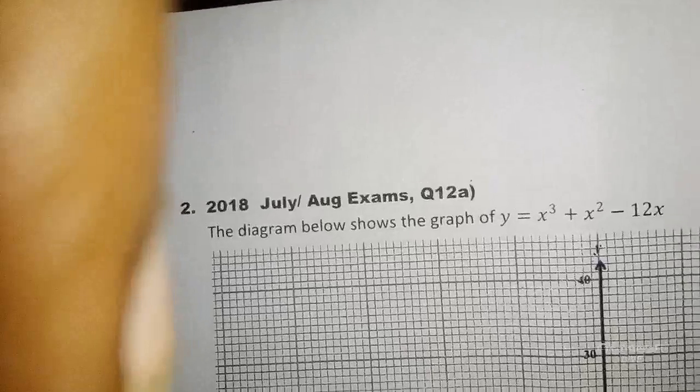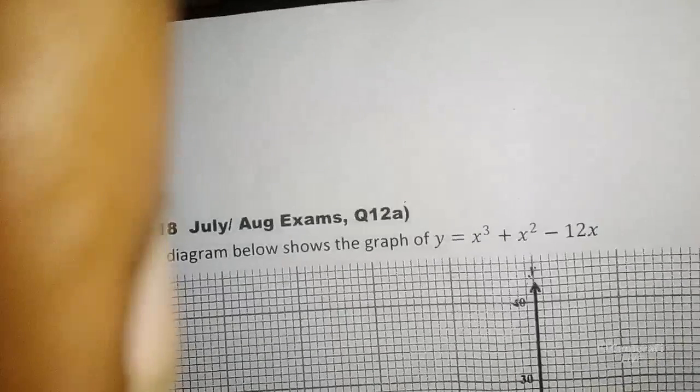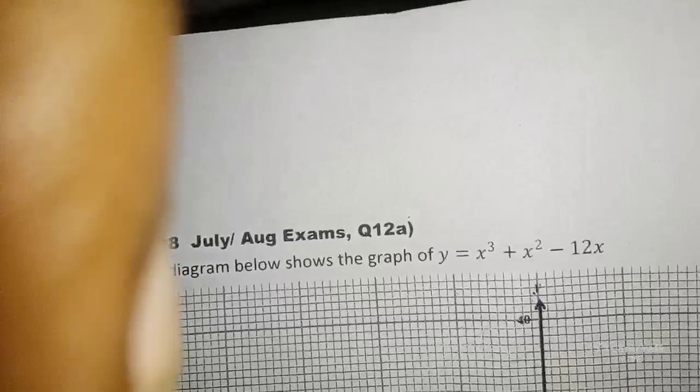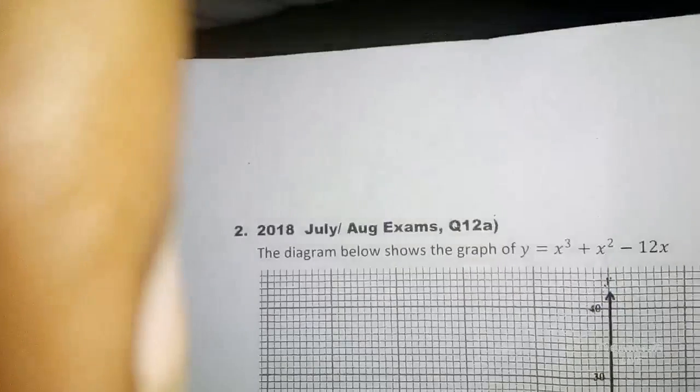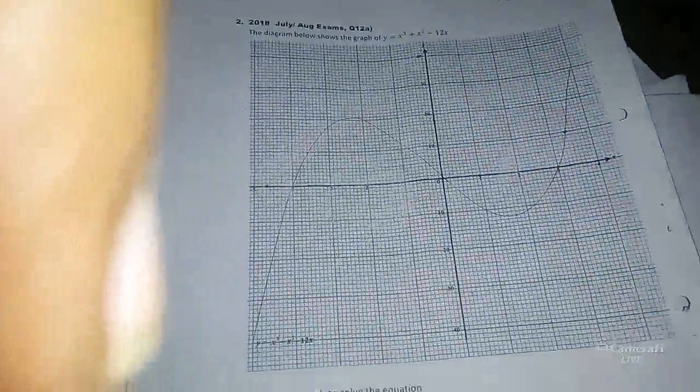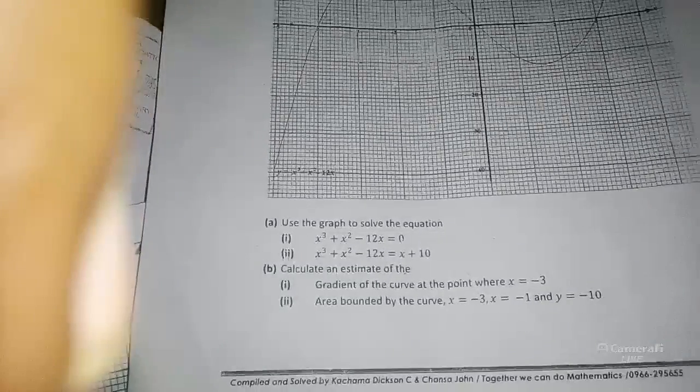The diagram below shows the graph of y is equal to x cubed plus x squared minus 12x. So we are talking about a cubic function where we need to answer some questions. I'm sure you are able to see the graph. So this is the graph we have. Now let's go to some questions that we may answer.